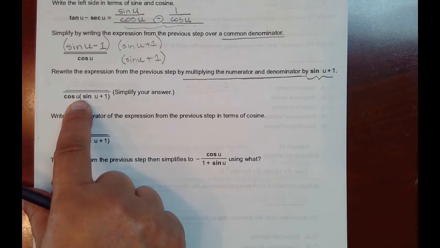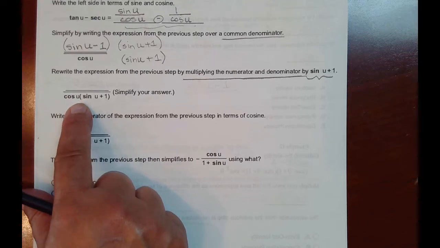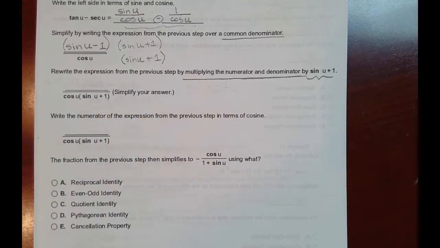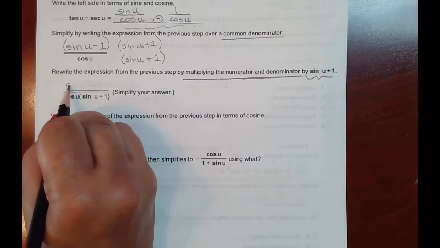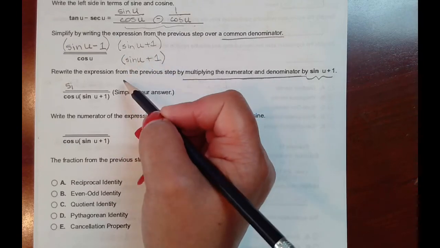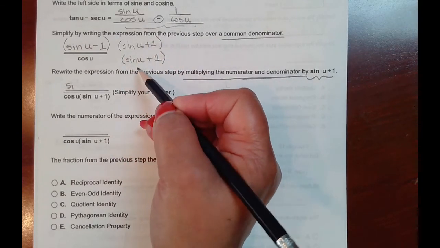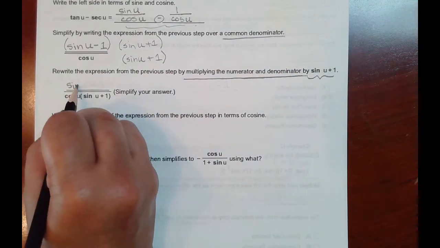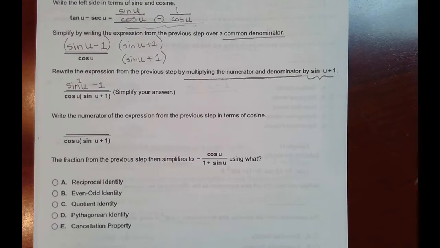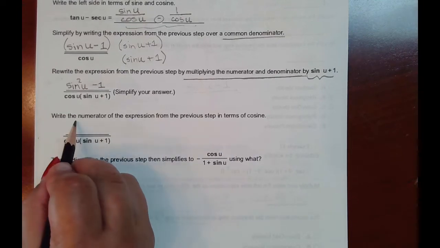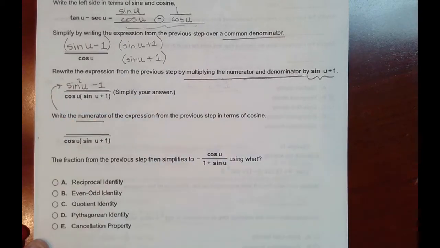Simplify your answer. Unless I guess they do want you to leave it like that. Okay, so they do want you to leave it like that. So simplify your answer, because I'm looking up here to see if anything cancels. But if I go and cancel that, you're going to be right back to where you started again. So let's just give this for an answer. Sine squared u minus 1. Leave that like that. And then it says write the numerator of the expression from the previous step in terms of cosine. Okay, so write the numerator from the previous step in terms of cosine.